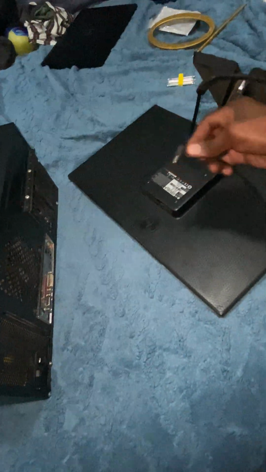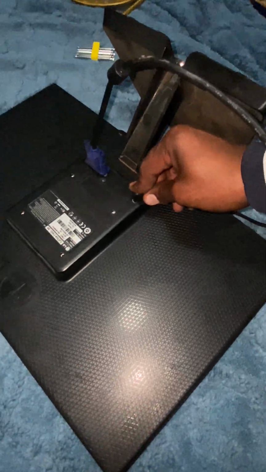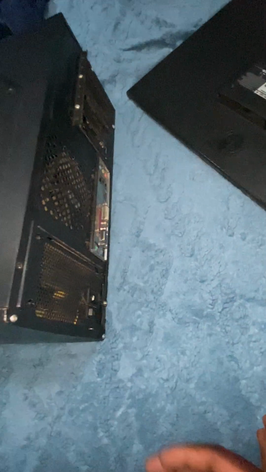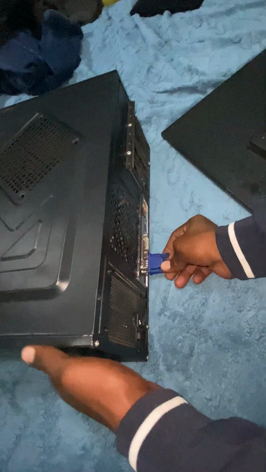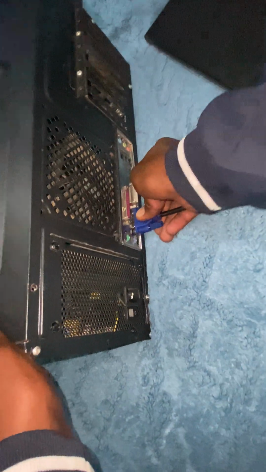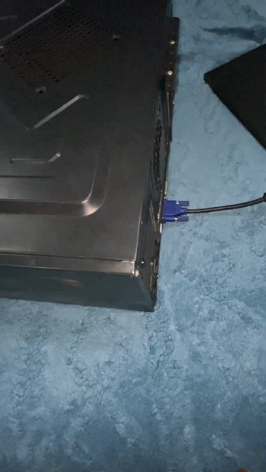Now I'm connecting the monitor to the computer. This is the monitor, and this is the power cable for my monitor. This is my VGA cable, which I connected to the computer. I'm going to use a wireless keyboard and mouse.